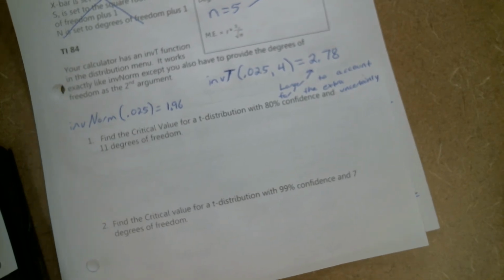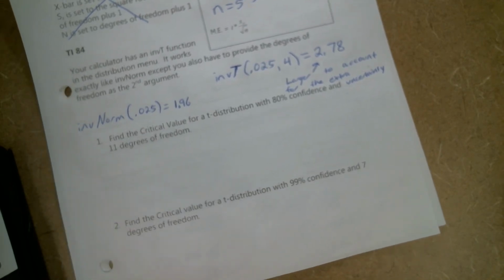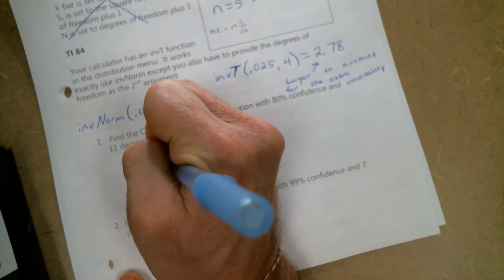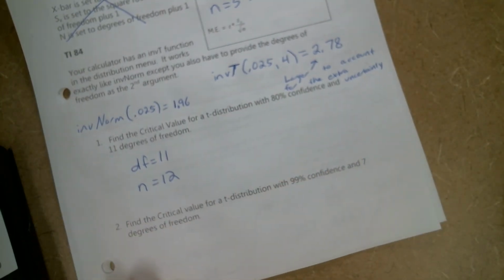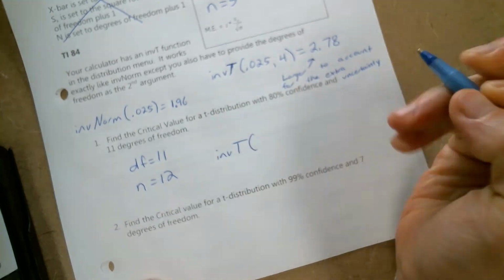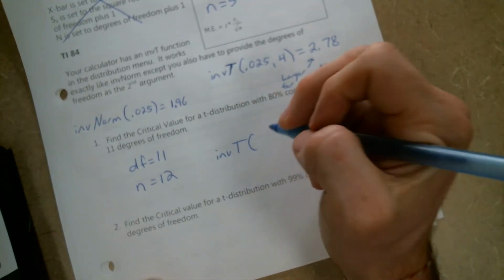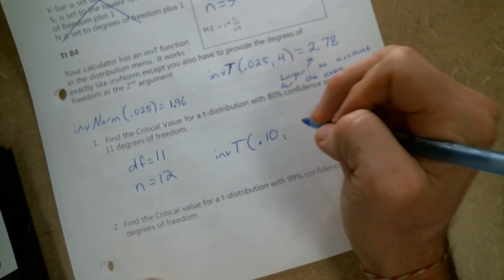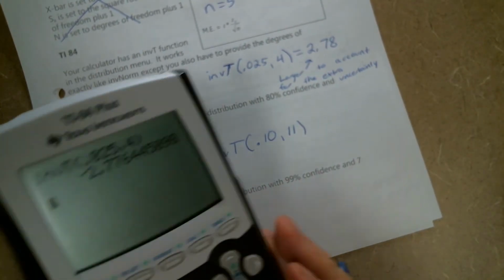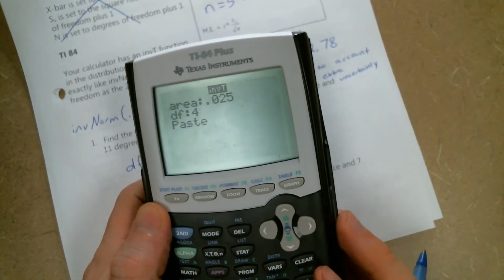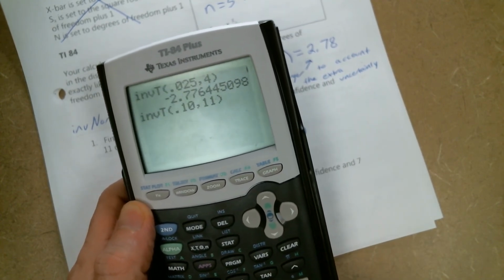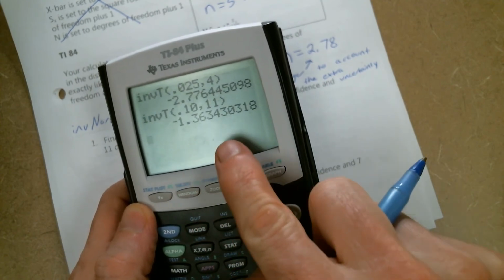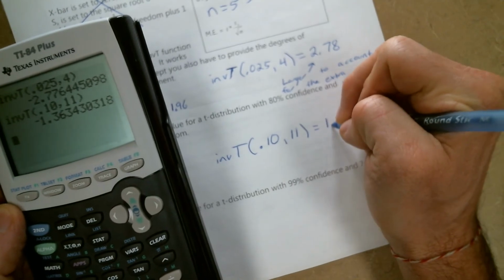Find the critical value for a t-distribution with 80% confidence and 11 degrees of freedom. So 11 degrees of freedom means our sample size is 12. Not really relevant for this question, but it's good to always think about that just to keep them straight in your head. So we would do an inverse t. 80% means there's 20% left over that's split between the left and the right. And we need 11 degrees of freedom. So again, inverse t instead of inverse norm, we're changing that to 0.10, and we're giving it 11 degrees of freedom. And that gives us 1.36 because we ignore the negative.